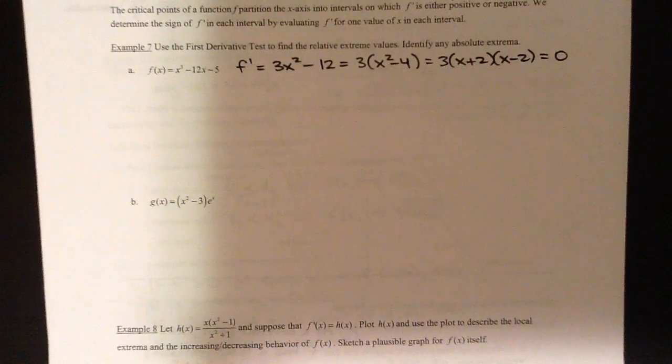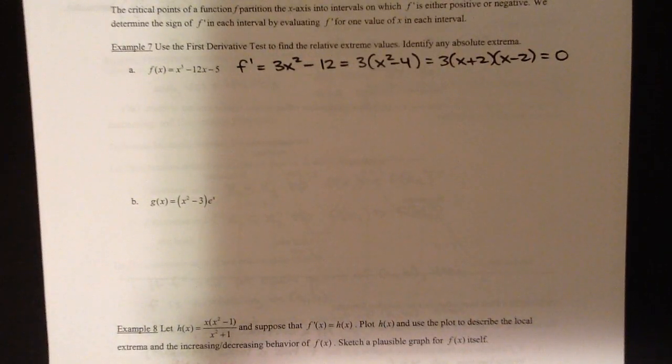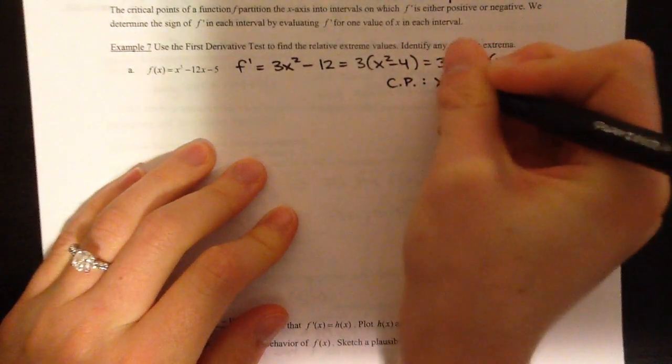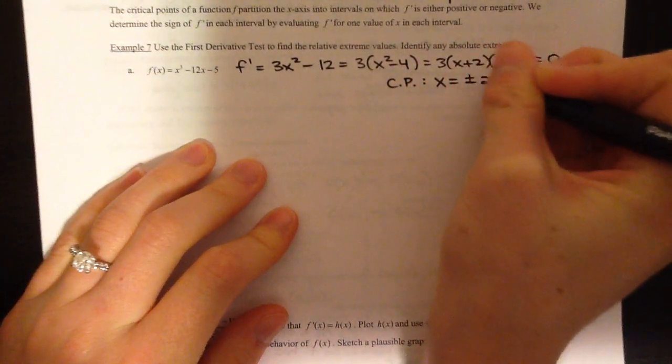As a reminder, critical points happen when my derivative not only is 0, but it could also happen when my derivative is undefined. So always keep an eye out for derivatives that are undefined. It's not going to happen here because I have a polynomial, but I am going to find 2 points where my derivative is equal to 0. So my critical points, we've got x equals plus or minus 2.